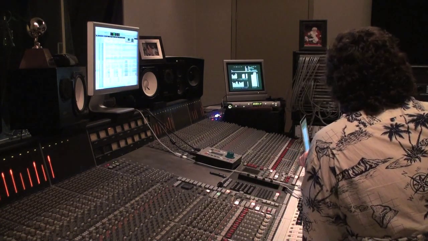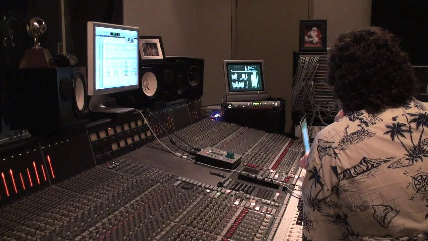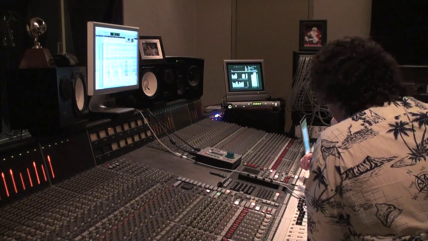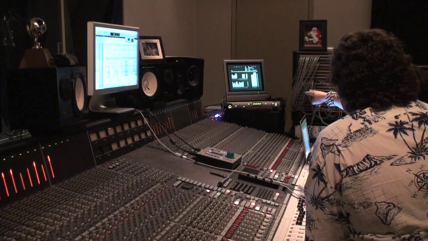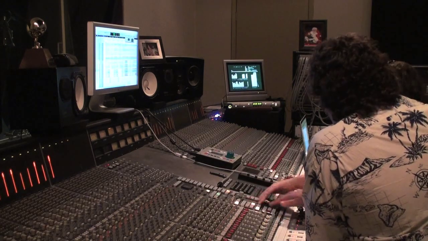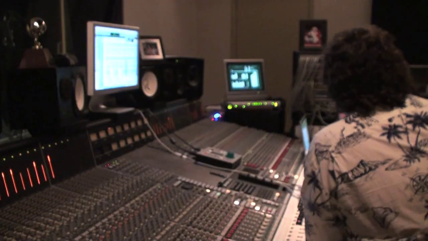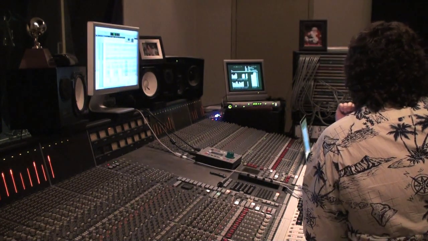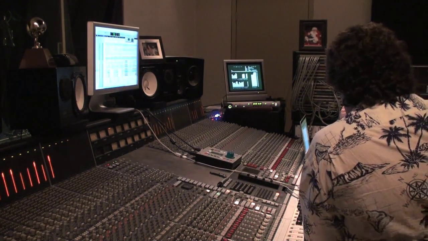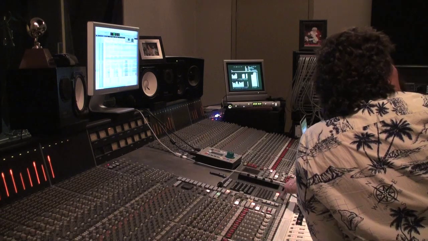Okay. These are your 8 masters, those are the 8 groups, and this is the master over here. What's running on the sync if Pro Tools isn't running? The SSL is setting the information out.